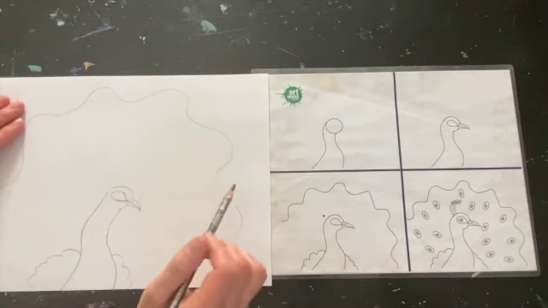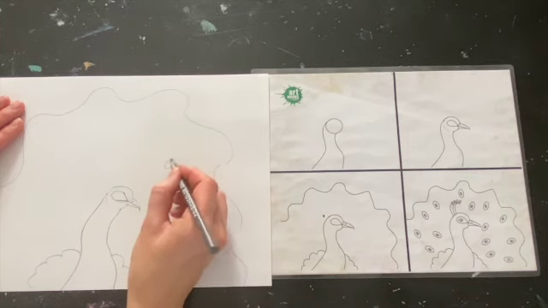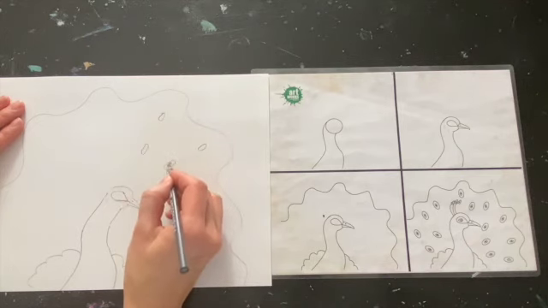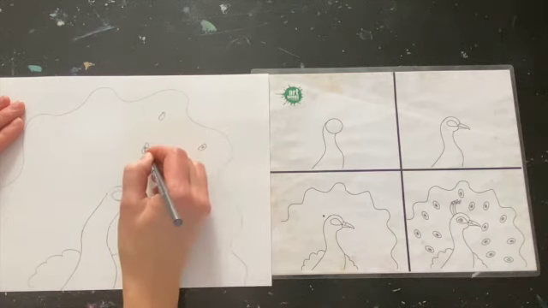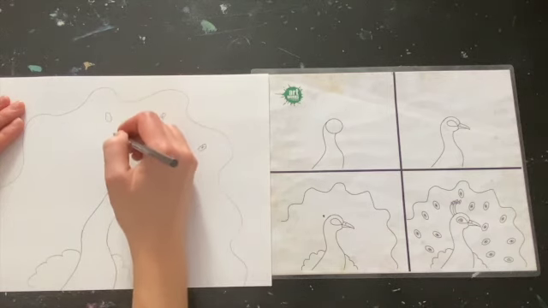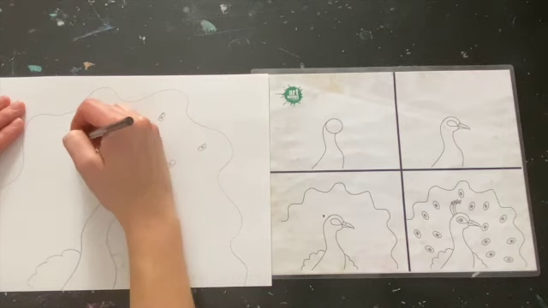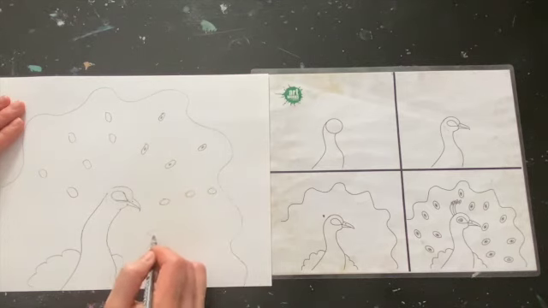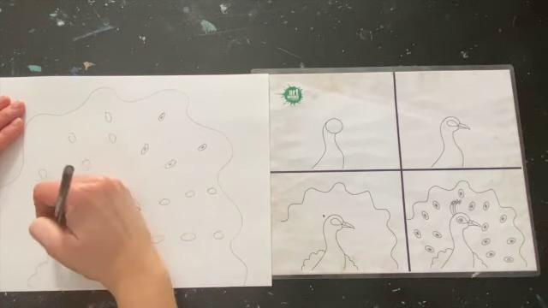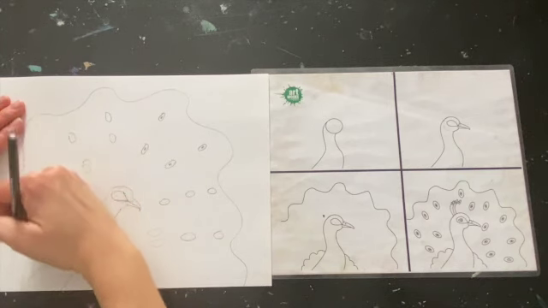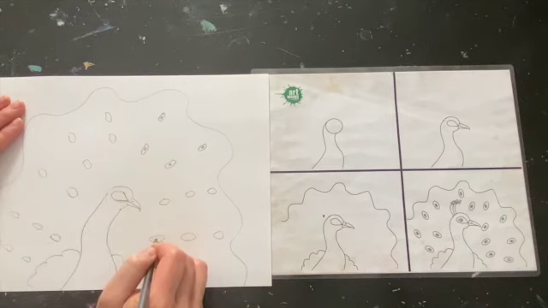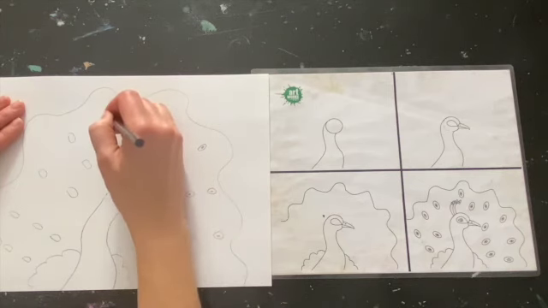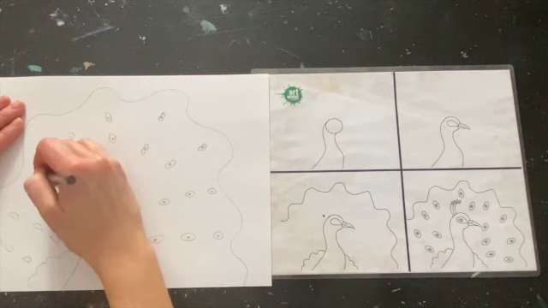Now we're ready for the final step, and what that has is all of these fun eyes. They call the feathers of the peacock eyes because they look kind of like little eyes. You can go in and get all the details of each one, add as many or as few as you want. You can make a pattern. I like having a lot of them because it creates a fun pattern and texture within the picture. Keep going.